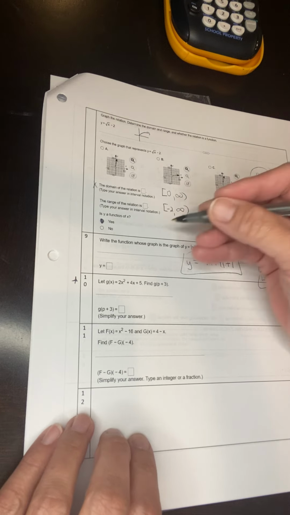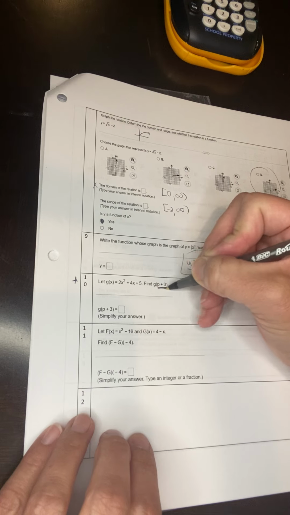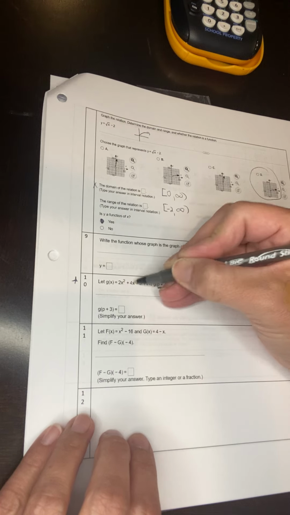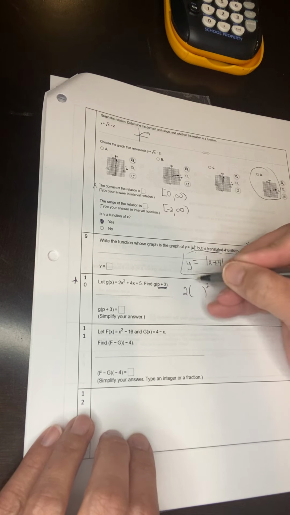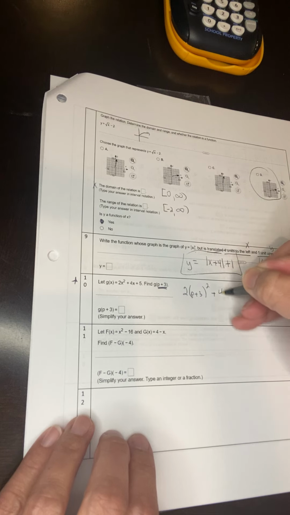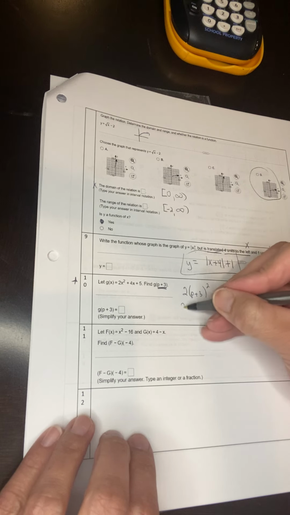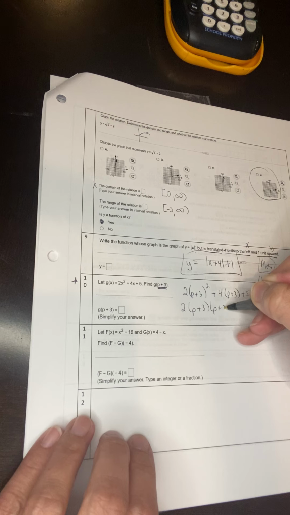He's wild. All right, so find the g of p plus 3. Everywhere there's an x, we're going to plug in parentheses and put a p plus 3. So we have 2 stuff squared. What is the stuff? P plus 3. Plus 4 times stuff, p plus 3, plus 5. Now, you cannot just distribute the power of 2. You have to FOIL this out. You got to multiply the binomial times itself.